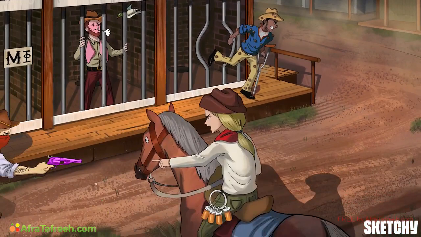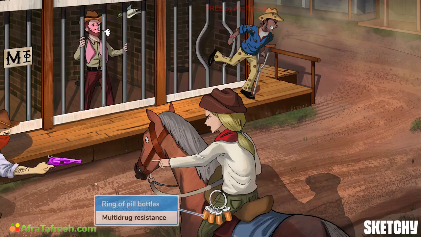Uh-oh. It appears our gunslinging anti-hero has caught the sheriff's attention. And speaking of the sheriff, the ring of pill bottles that she's carrying is a reminder that MAC is often multi-drug resistant. Therefore, it's much less susceptible to the usual anti-tuberculosis drugs, so a combination of agents is used.